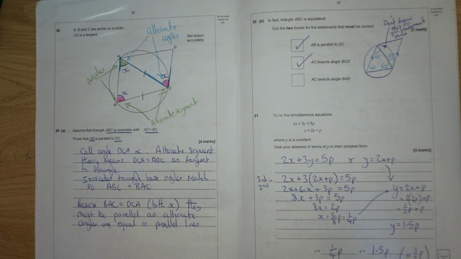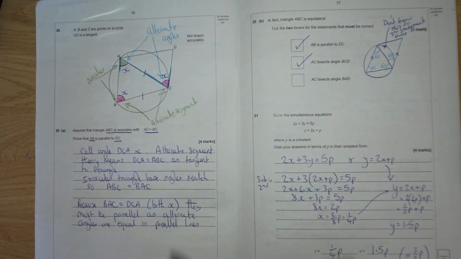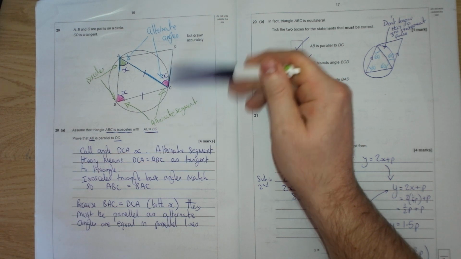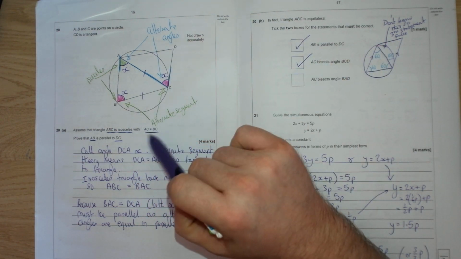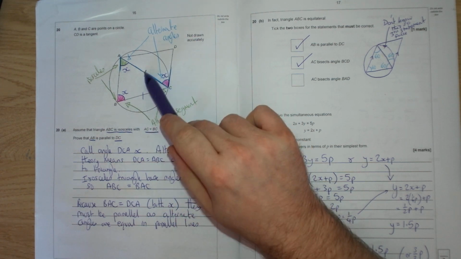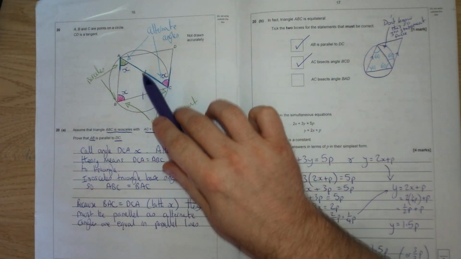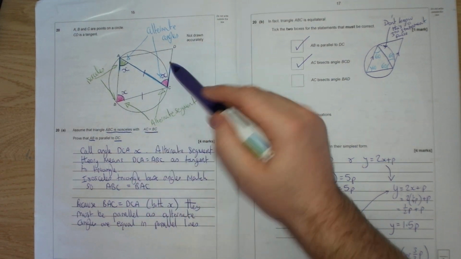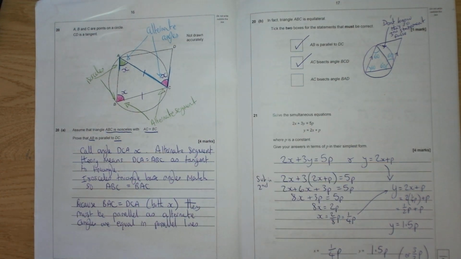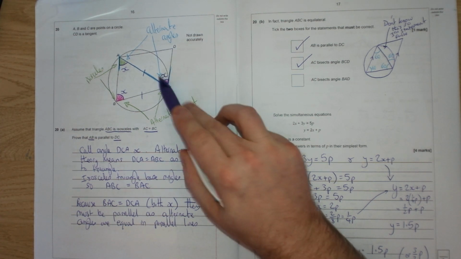Question 20. A, B and C are points on a circle, so we've got a triangle within a circle. CD is a tangent, so we've got a tangent there. Assume that triangle ABC is isosceles with AC equals BC, so I'm going to put lines on there straight away just to show that it is the same. We've got to try and prove that this line AB is parallel to DC. So I'm going to call this angle X to start with. It doesn't really matter what you call it, but I'm just going to base all my assumptions on this angle here.